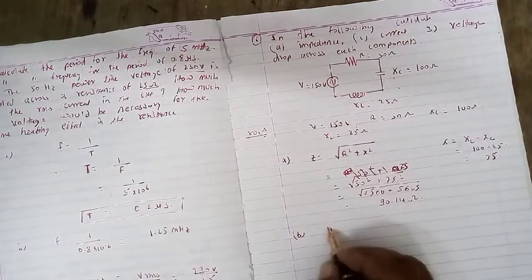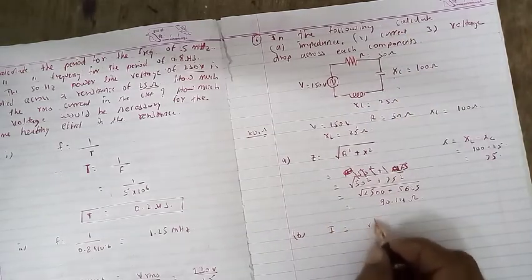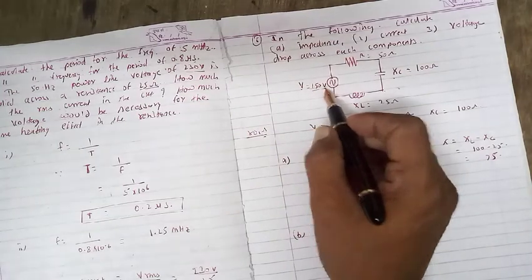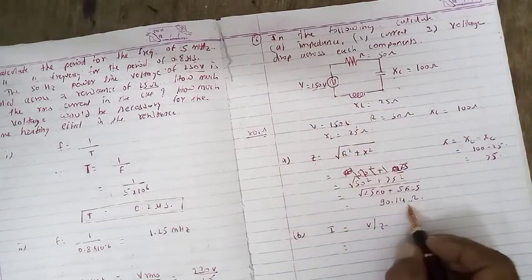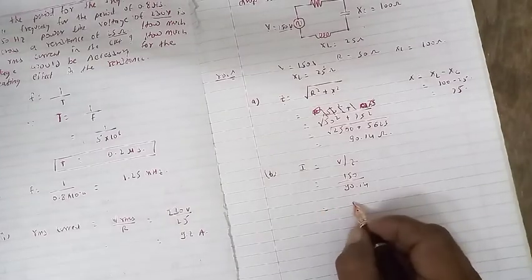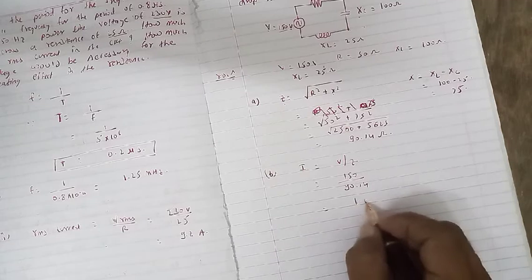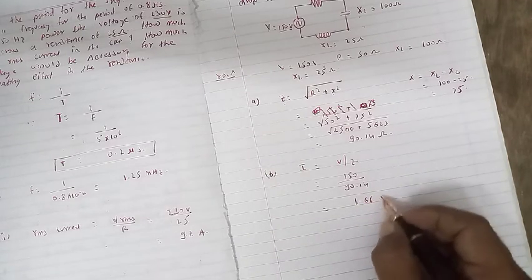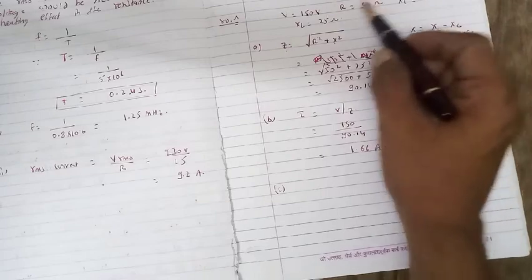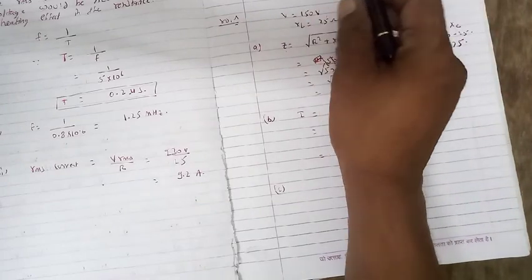You have to find out the current, that means I is equal to V upon Z. So what is the value of V? It is assigned, 150, and the value of Z we have just found out, 90.14. So 150 divided by 90.14, what you will get is 1.66 ampere.